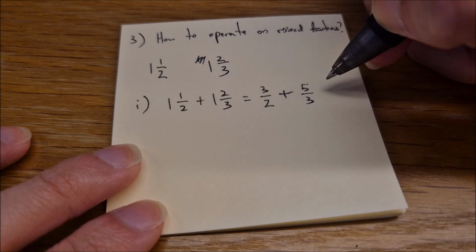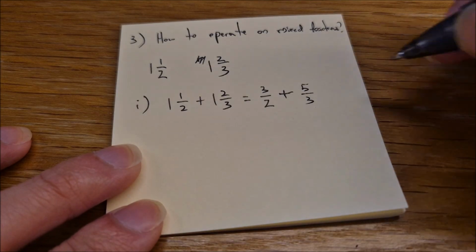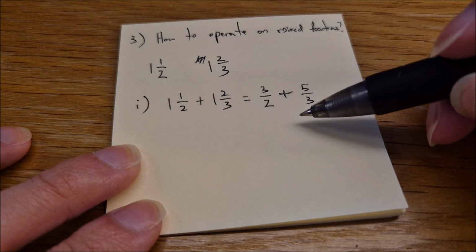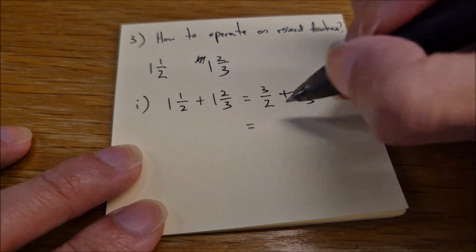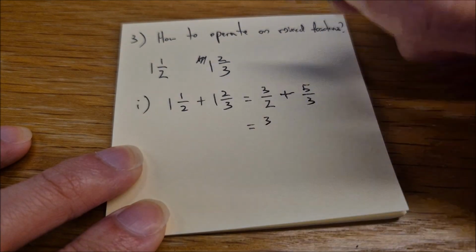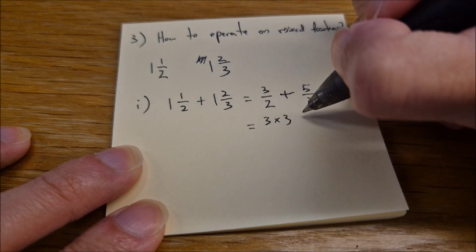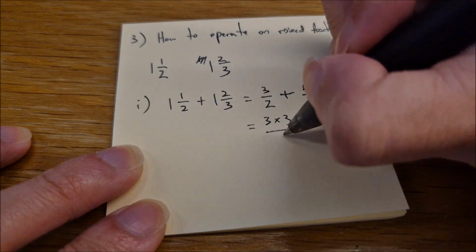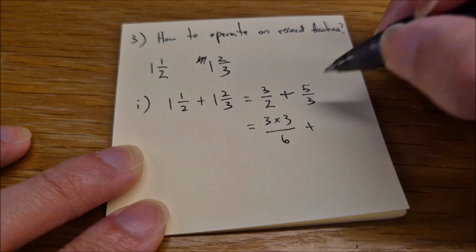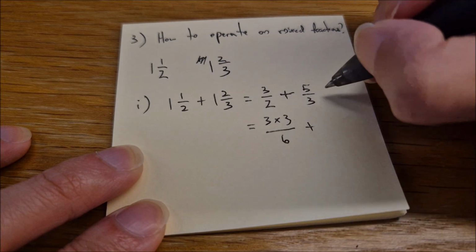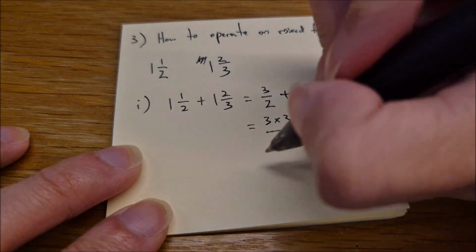Simply, we can just add these together using the butterfly method, where, if you remember from the previous video on adding unlike fractions, this will be 3 times 3 over 2 times 3, which is 6, plus 5 times 2 over 6.